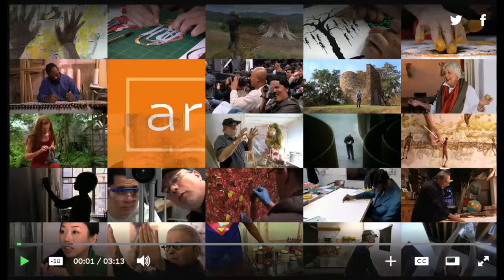All right, so welcome back. The next thing that we're going to do is we're going to watch this quick little video by an artist named Richard Serra. Richard Serra is known particularly for these really large steel sculptures.